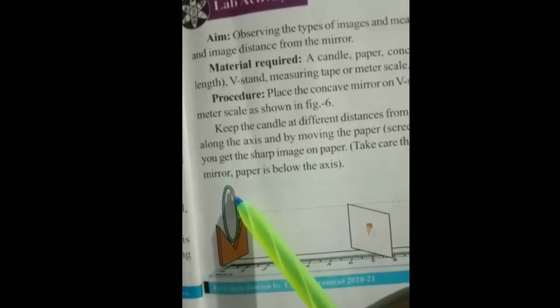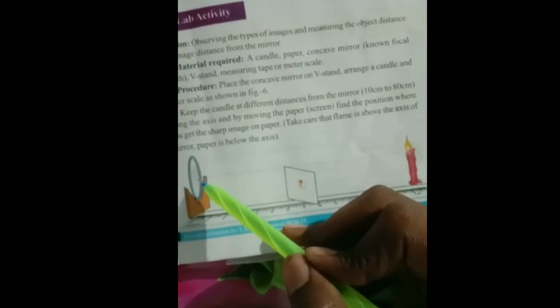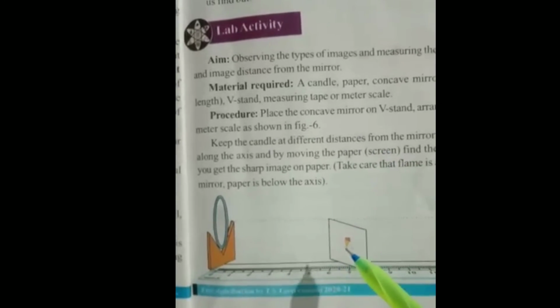Now see the diagram, friends. Here he takes a mirror kept on the V stand, a white paper, and a lighted candle. He keeps the candle near the mirror, and the paper here. The incident ray is reflected by the mirror onto the paper. On the paper we see the light of the candle. This, friends, is the meaning of the lab activity.